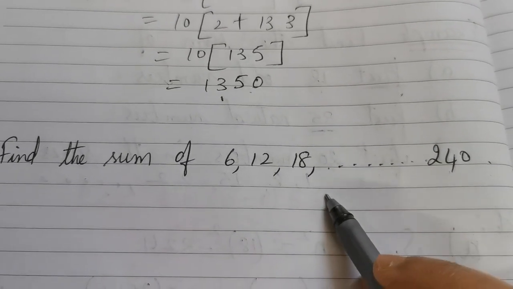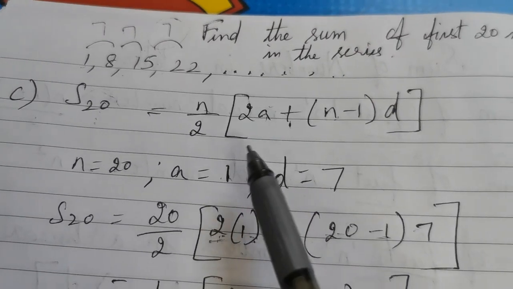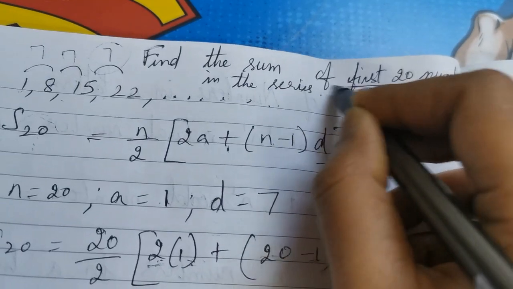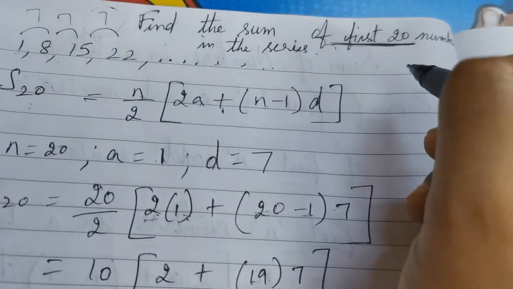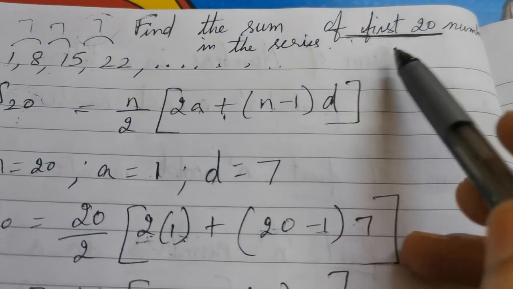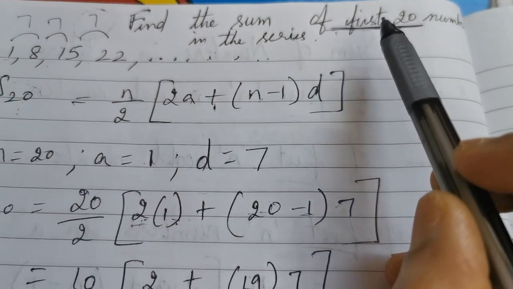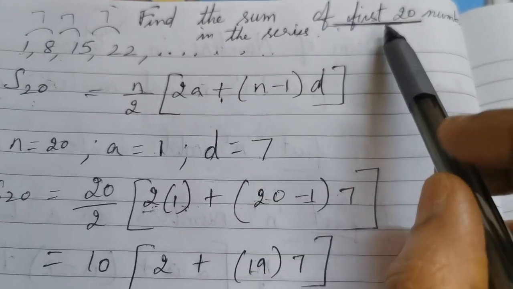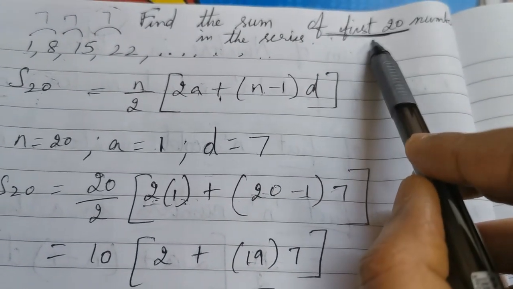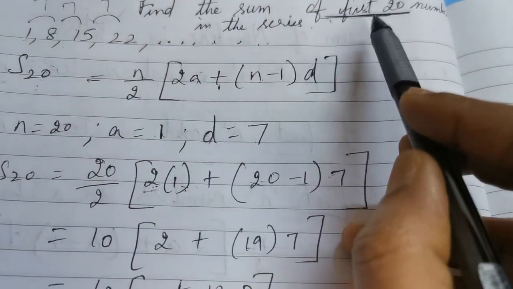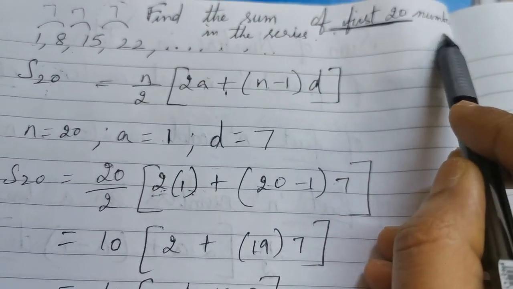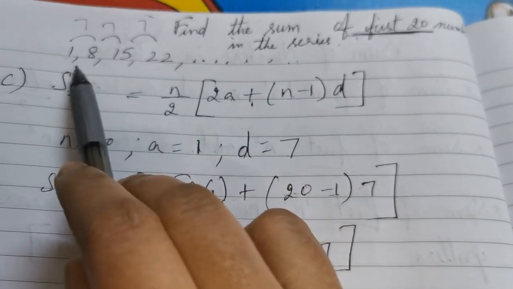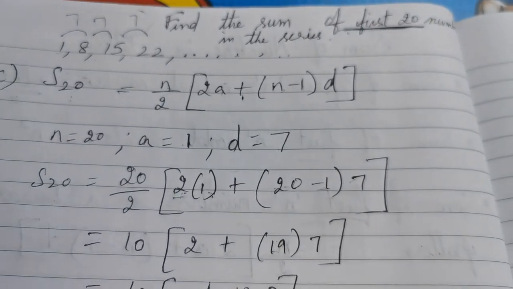So the difference from the previous problem, where we applied this formula, is that it was mentioned as the sum of the first 20 numbers. Understand the difference between these two questions. They are asking for the sum of the first 20 numbers. They have mentioned that you have to find the sum of the first 20 numbers. So your n became 20. First n numbers, so your n is 20 here. And they gave you a pattern where you could find A and D.